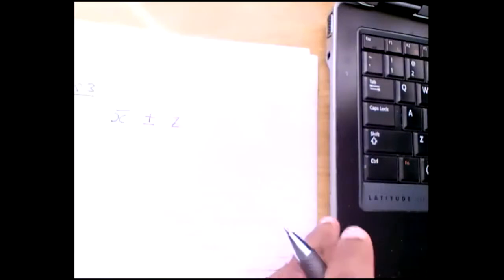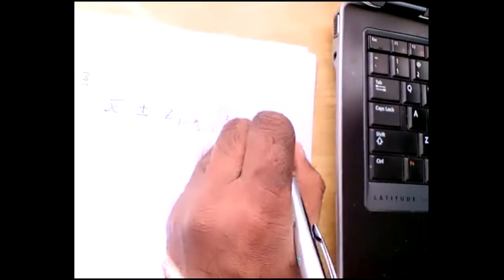Okay. So the formula that I'm going to use here is the following: x bar plus or minus... It's this one, right?